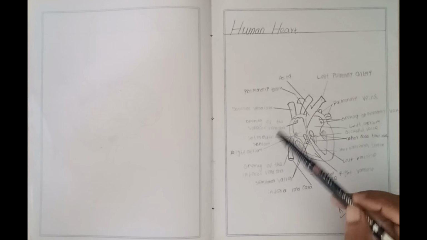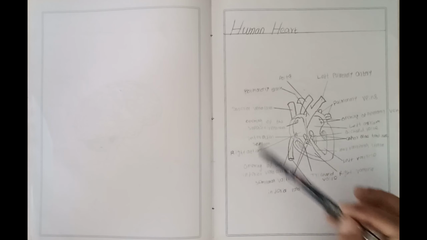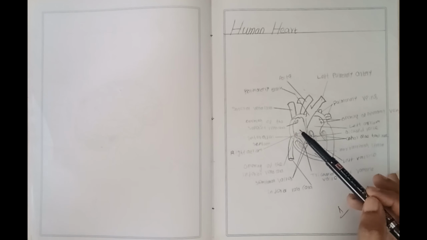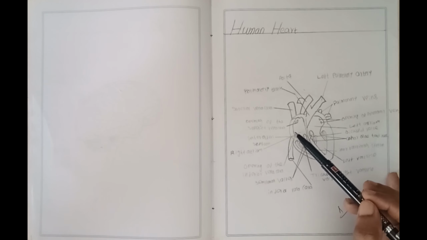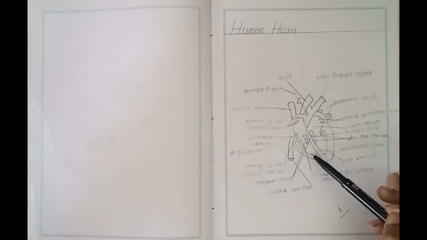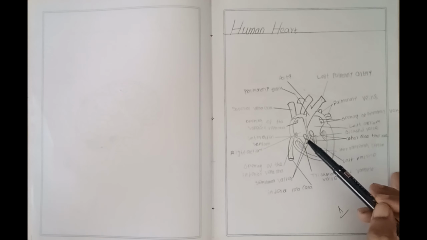The deoxygenated blood coming from body tissues to the right atria through the superior and inferior vena cava, from the right atria to the right ventricle through the tricuspid valve. Again, this blood passes to the pulmonary arteries.